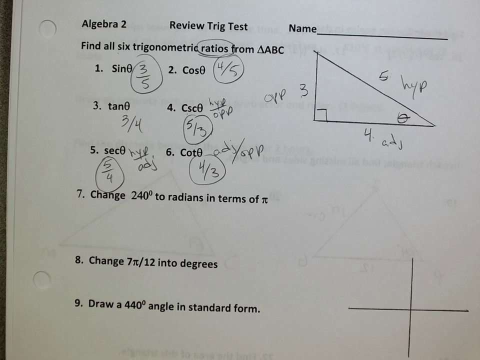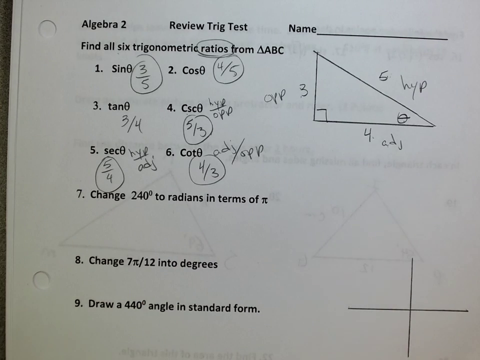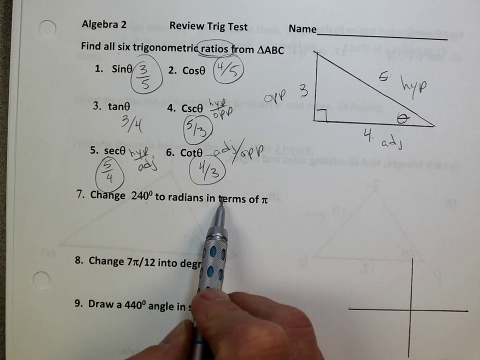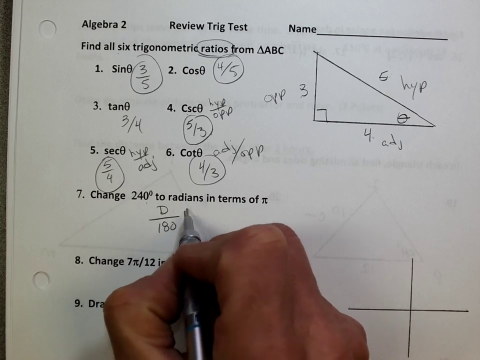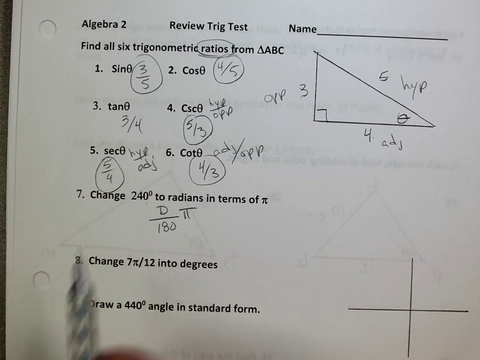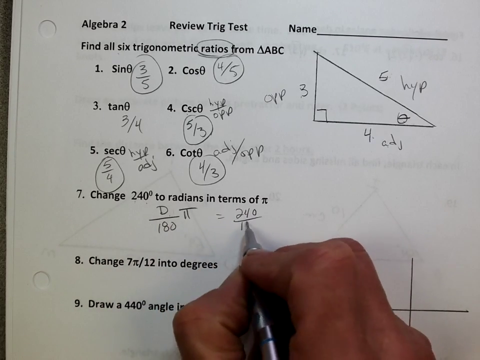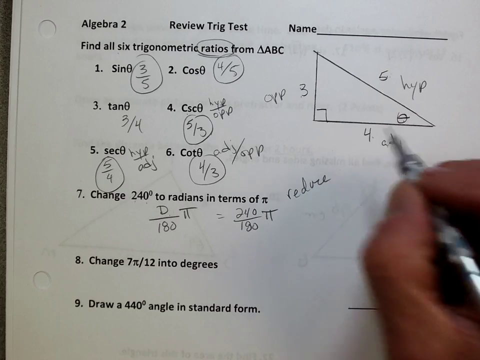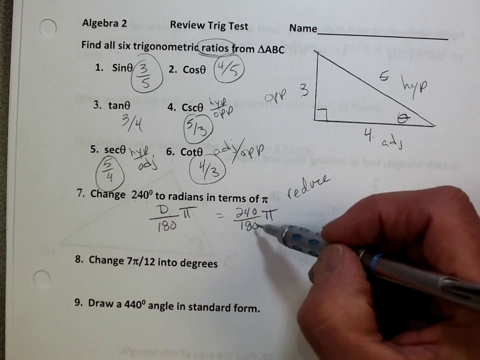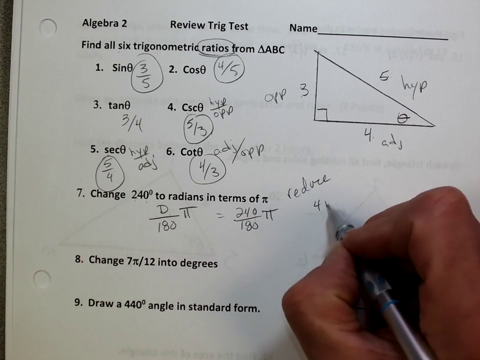Okay, all right. Number 7, change 240 degrees to radians. So now they're over there on the board. We've got the degrees to radians, it's in orange. We want to go from degrees to radians, so we use this formula, d/180 pi. So 240 is my degree. I'm just going to put 240 here. So I go 240/180 pi. And I should reduce this fraction, okay? If I reduce it, I get 24/18. Divide both by 6, and I get 4/3, so I get 4 pi thirds.